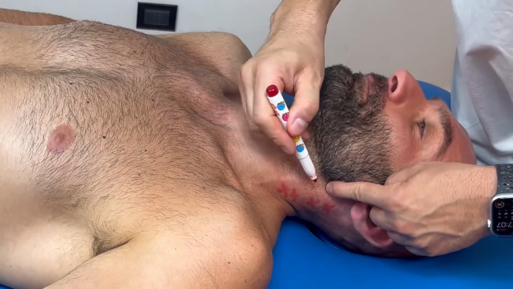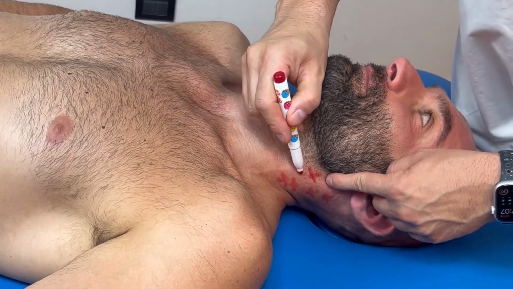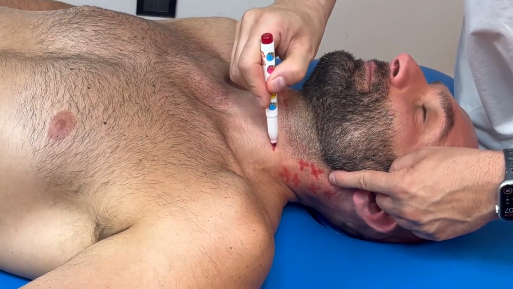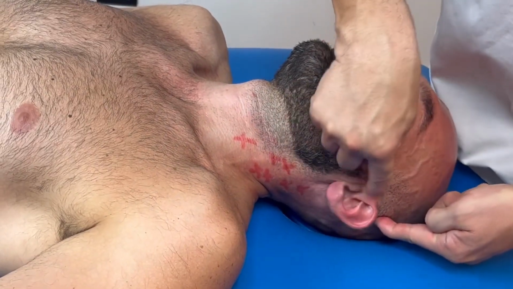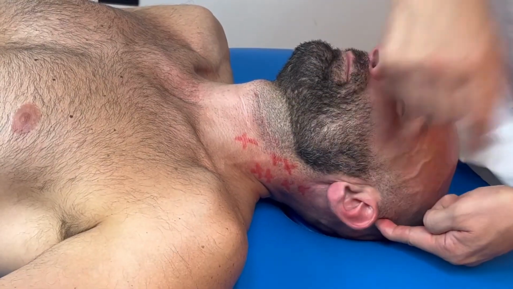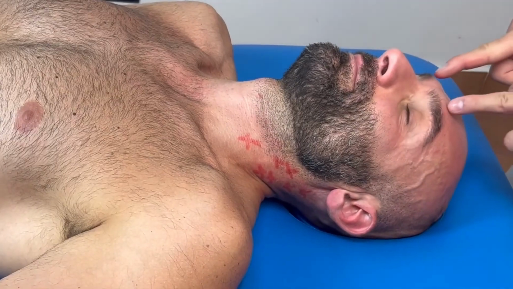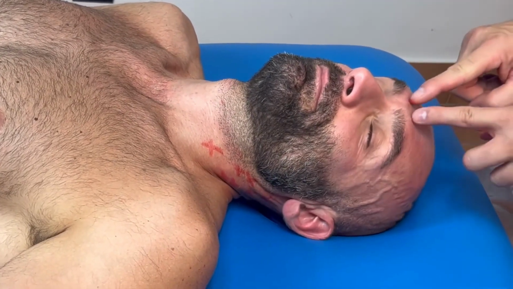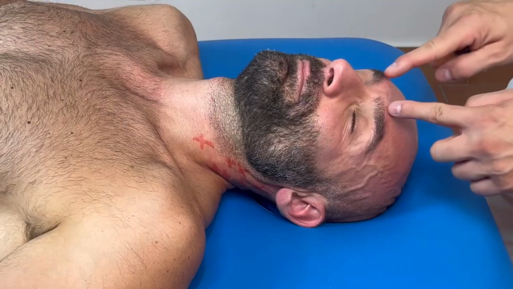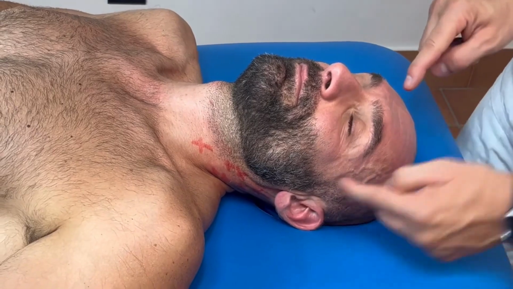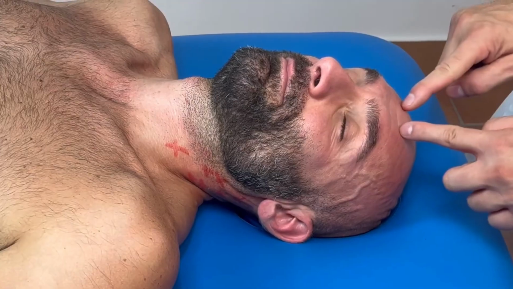There are 3 other trigger points in this area slightly anterior to the sternocleidomastoid. Stimulating these triggers can create radiation areas at the ear and back levels, but the area of greatest radiation is precisely at the auricular level. 2 other radiation zones are represented by 2 circles over the eyes. So by stimulating one of these 3 trigger points, we could have radiation zones up here and at the ear level.